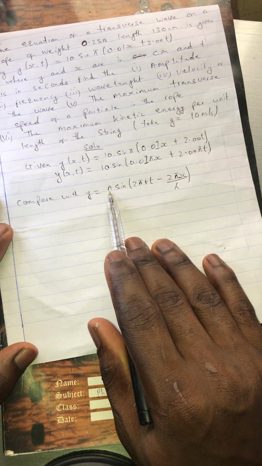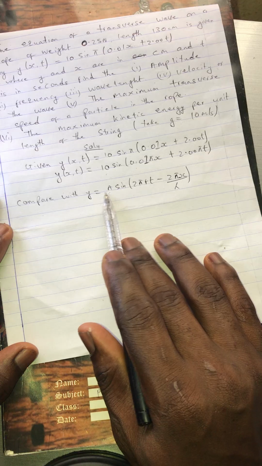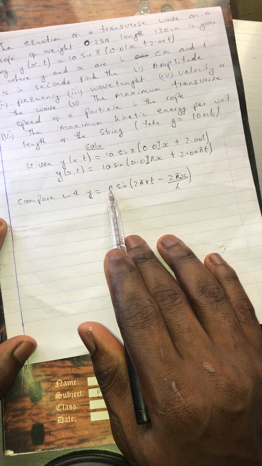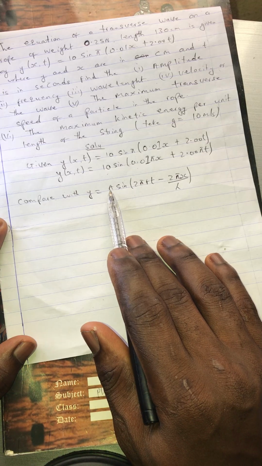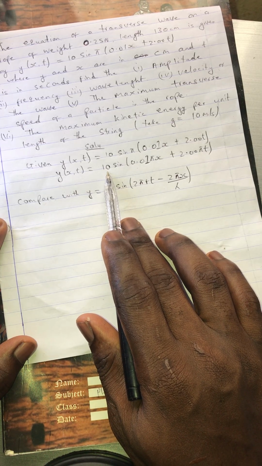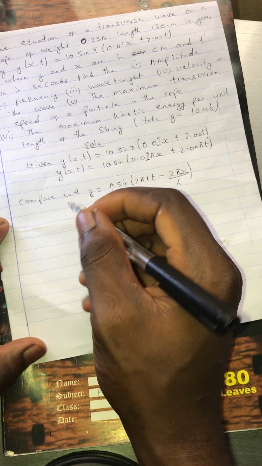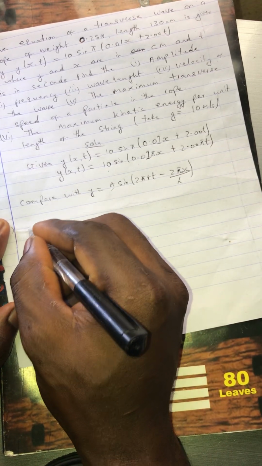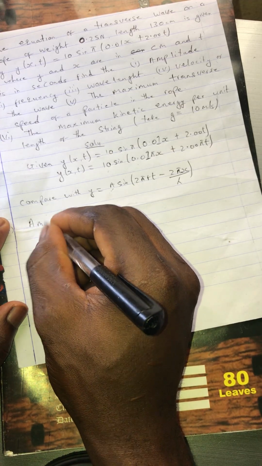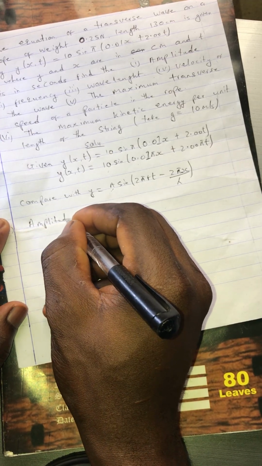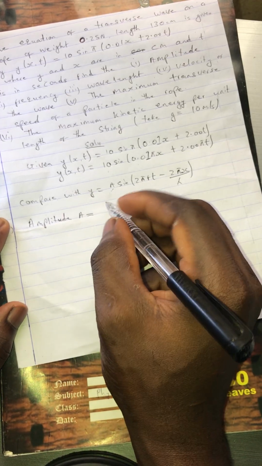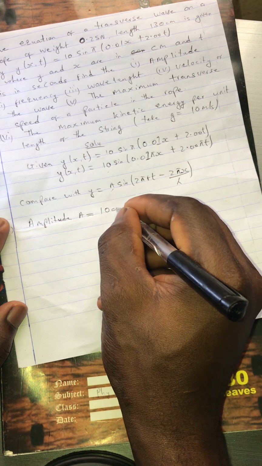Therefore our amplitude A equals 10 centimeter.